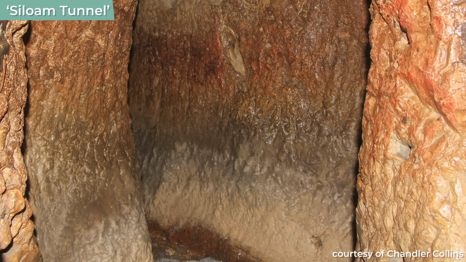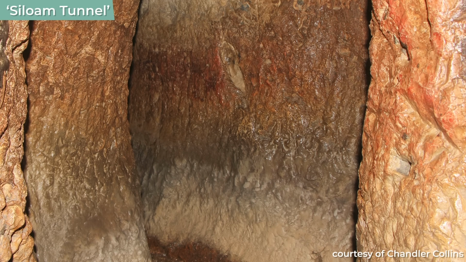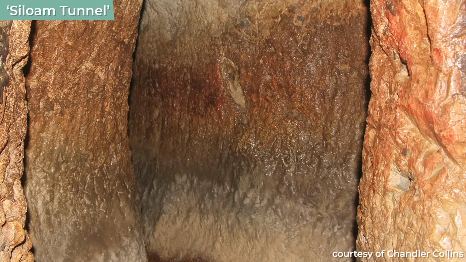Other major Paleo-Hebrew inscriptions include the Siloam Tunnel inscription mentioned in an earlier episode. It documents the moment that laborers broke through and completed the tunnel that brought the waters of the Gihon Spring into the city of Jerusalem.